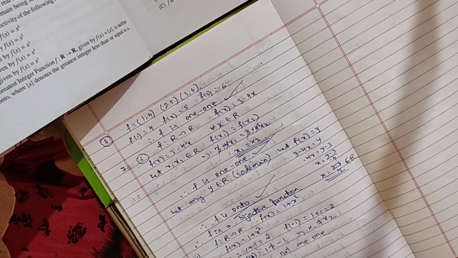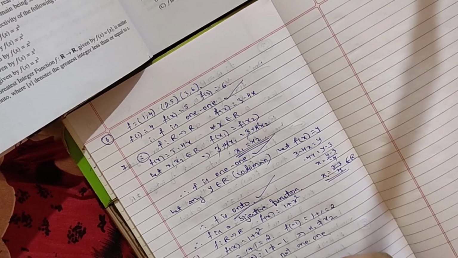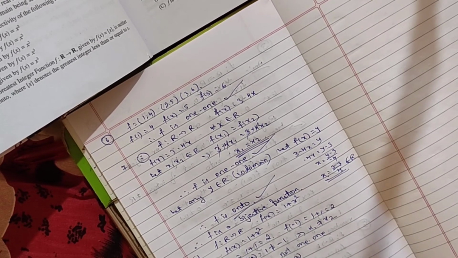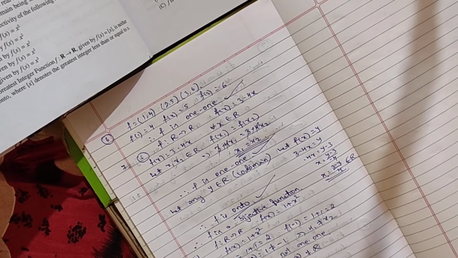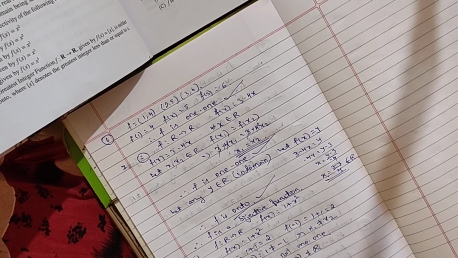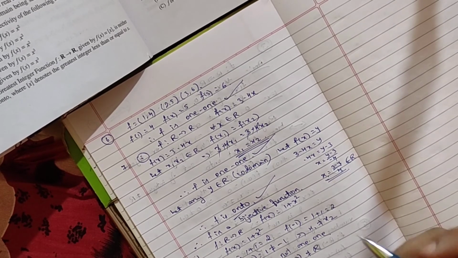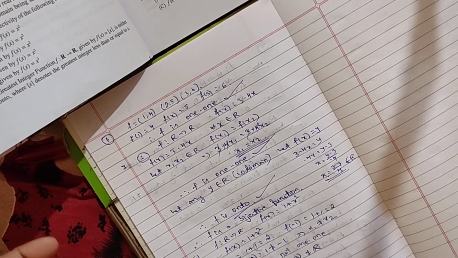So now range. Tell me what is the range of f. The range of f is 1 comma infinity. It does not equal R. Why does it not equal R? It means the range of f contains only those real numbers that are greater than or equal to 1. Why? Because f of x equals 1 plus x square.